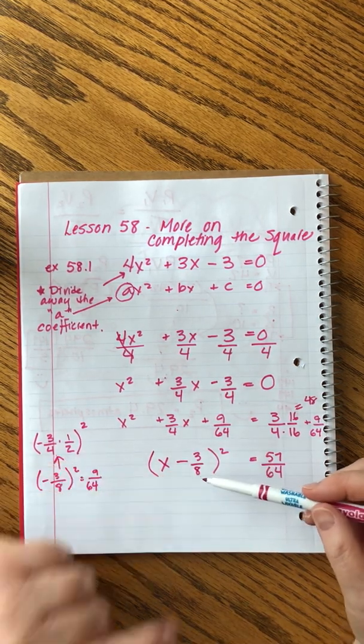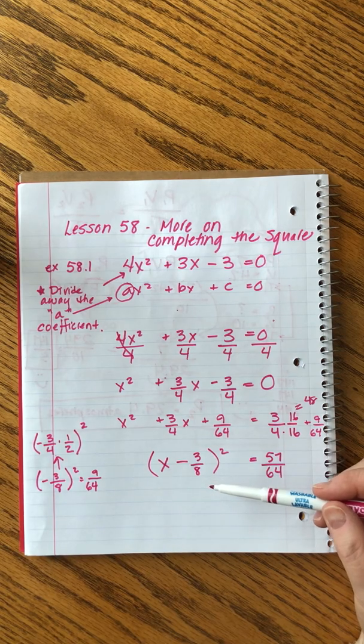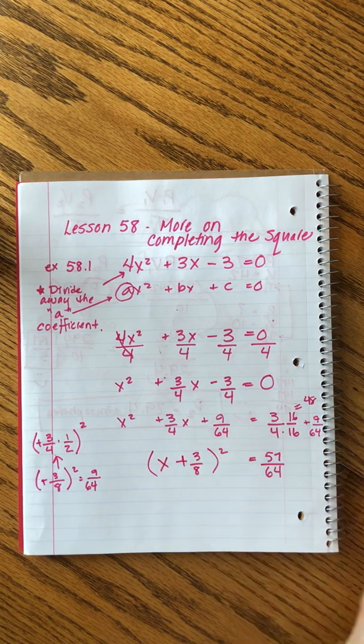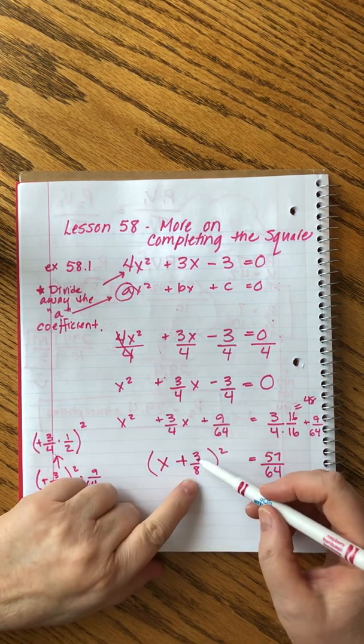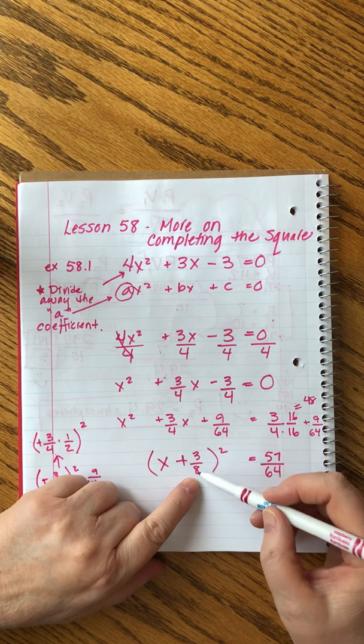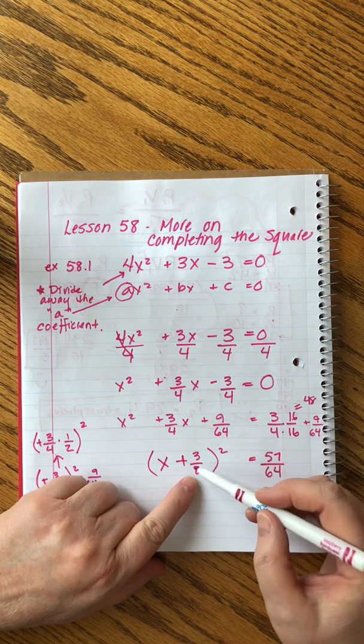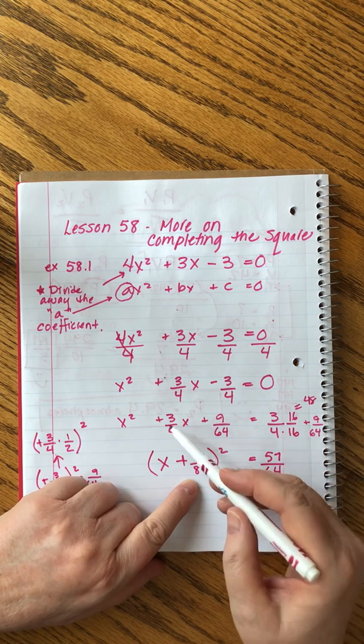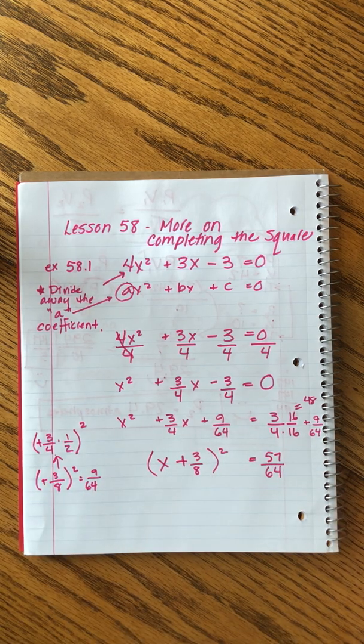See, if I multiply it, that's wrong. It's positive 3/4. And this is positive 3/8. Because if I multiply this times itself, I get 9 over 64. If I add it, I get 3/8 plus 3/8, that's 6/8, and that simplifies to 3/4. And so that worked out beautifully. That was creepy, but I can deal with it.